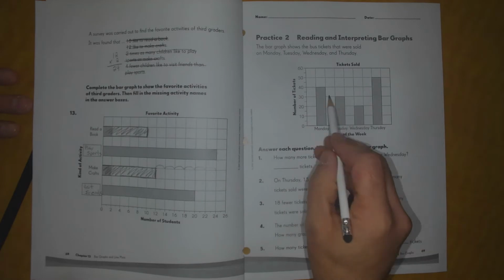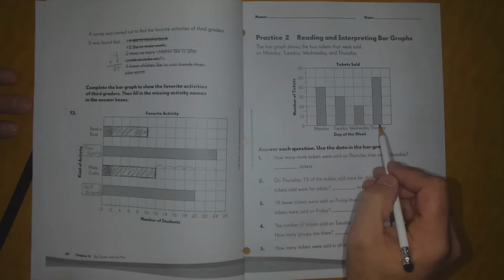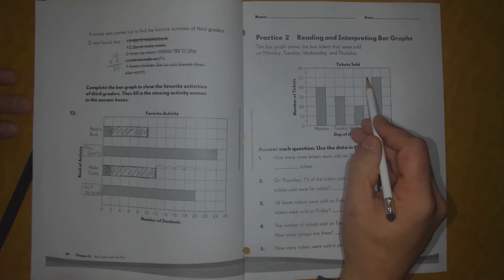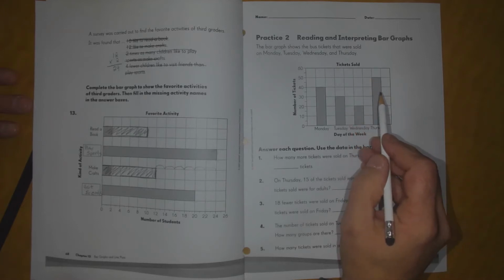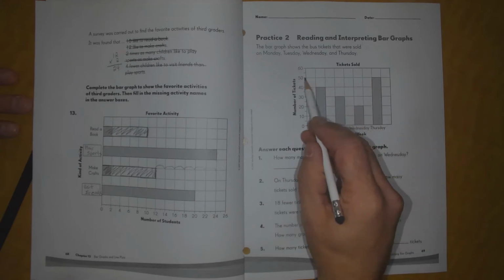So I can see that on Monday, they sold 40 tickets, on Tuesday 30 tickets, on Wednesday 20 tickets, and on Thursday they sold 50 tickets. Okay, so I figured that out just by tracing that line across, and I'll stay zoomed out because you'll need to see the whole page. So what I will do is just kind of cover this up so it's not so distracting.